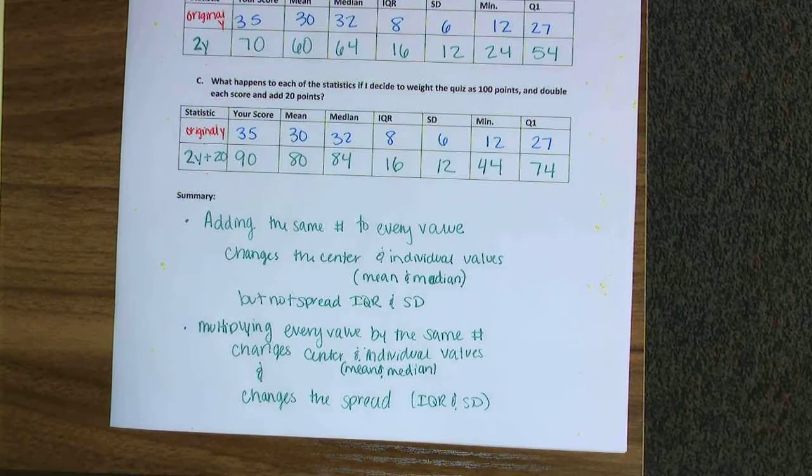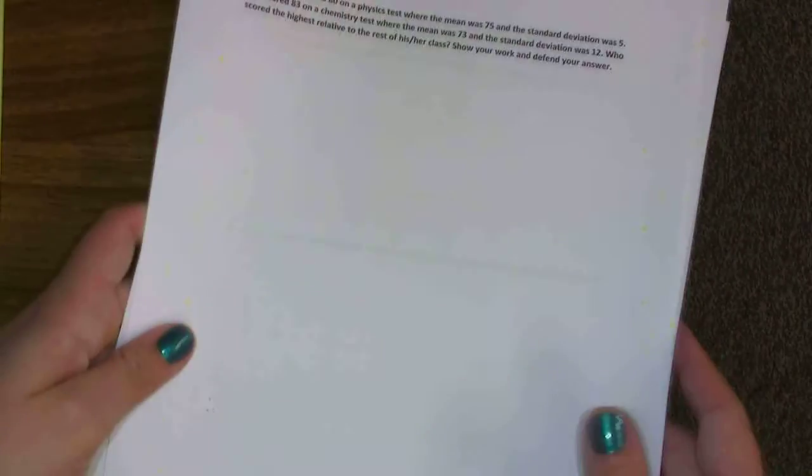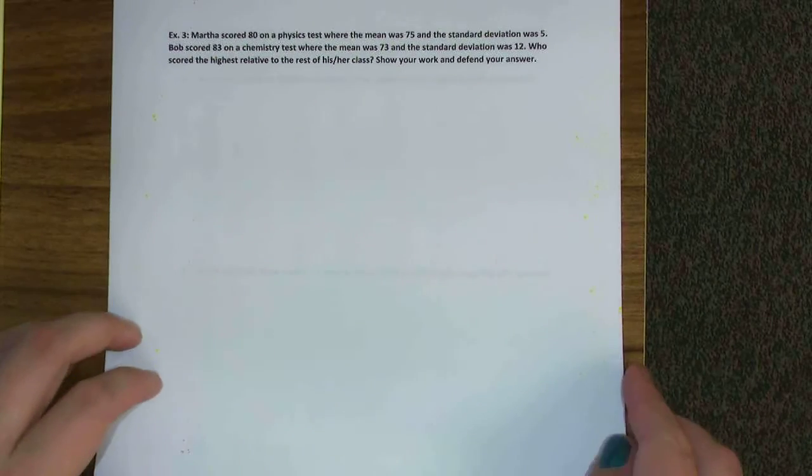Alright, so the next problem is about Martha and her grades. So Martha scored an 80 on a physics test where the mean was 75 and the standard deviation was 5. Bob scored an 83 on a chemistry test where the mean was 73 and the standard deviation was 12. Who scored the highest relative to the rest of his or her class? Show your work and defend your answer.